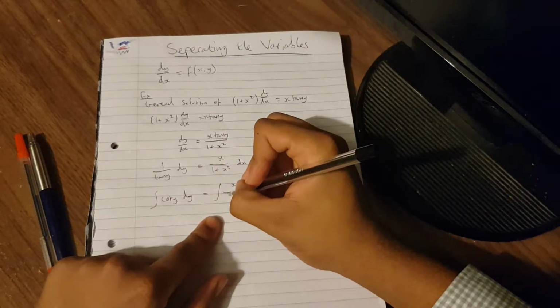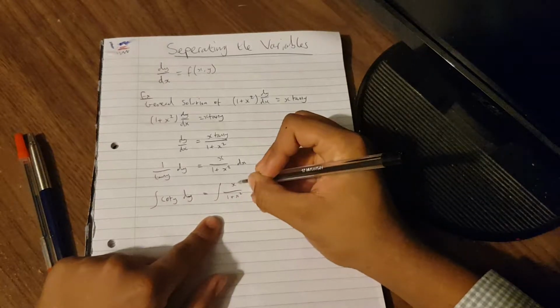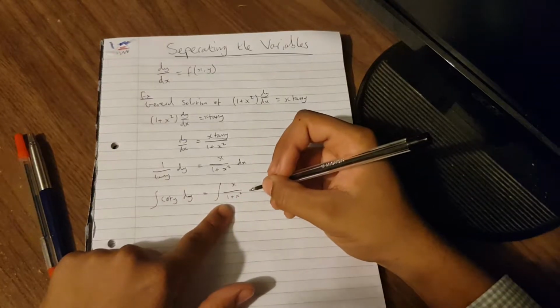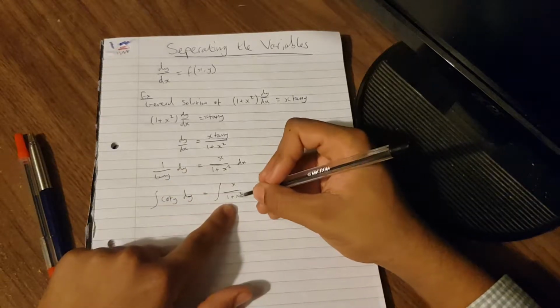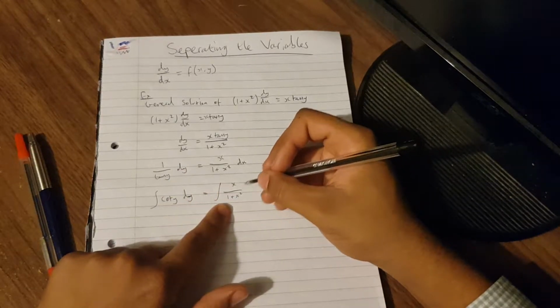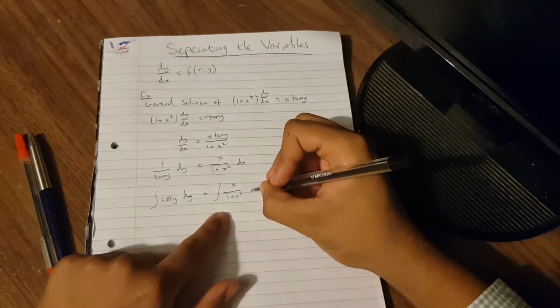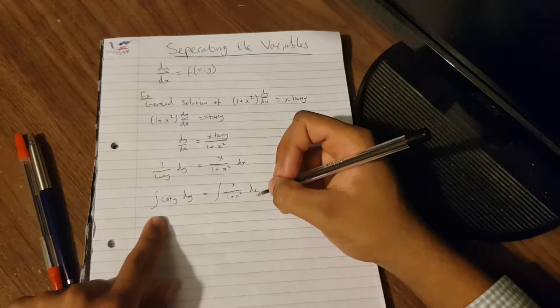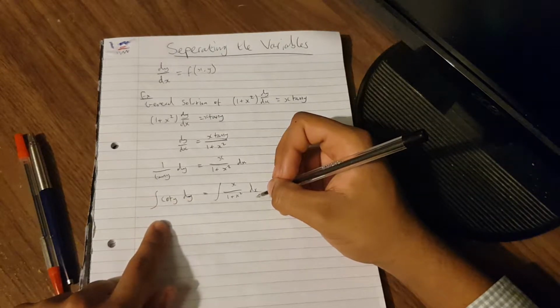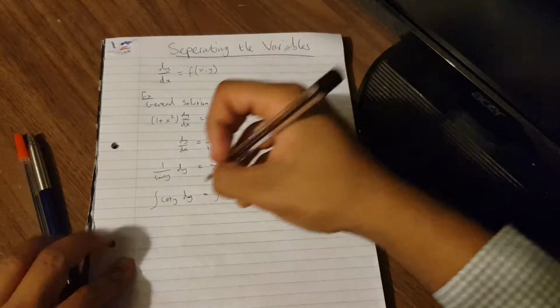So we integrate cot y with respect to y, and we integrate x over 1 plus x squared, which looks like an arctan, but no, sorry, it's a first guess, second guess situation. What we're going to have on this side is ln sin y.